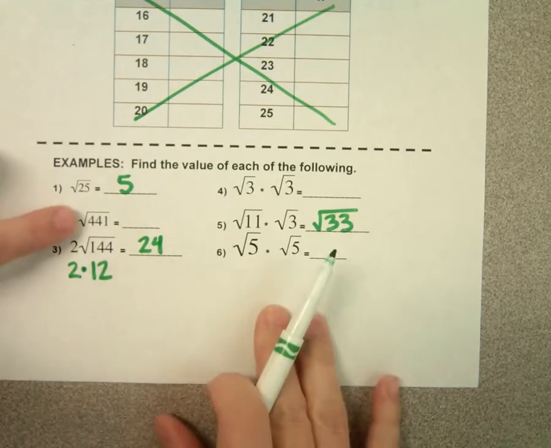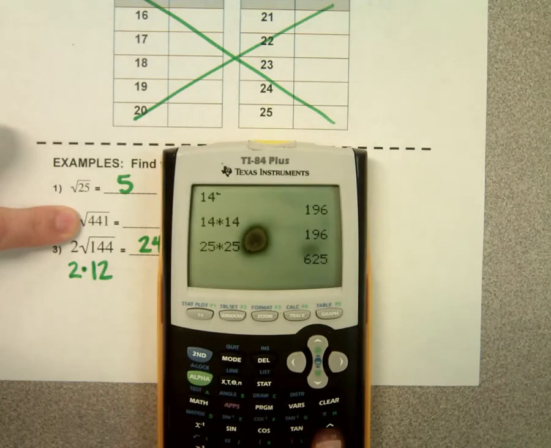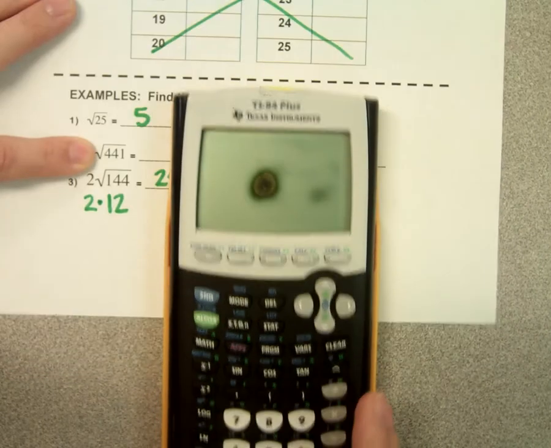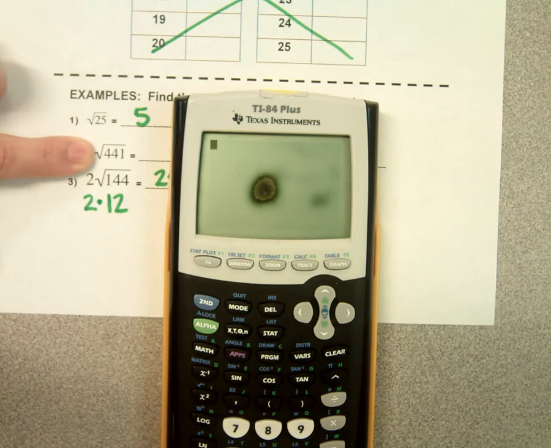Okay, I want to go back to number 2. We do not have 441 in our list, but that doesn't mean you can't take the square root of it. So I want to make sure everybody knows where the square root is in their calculator.